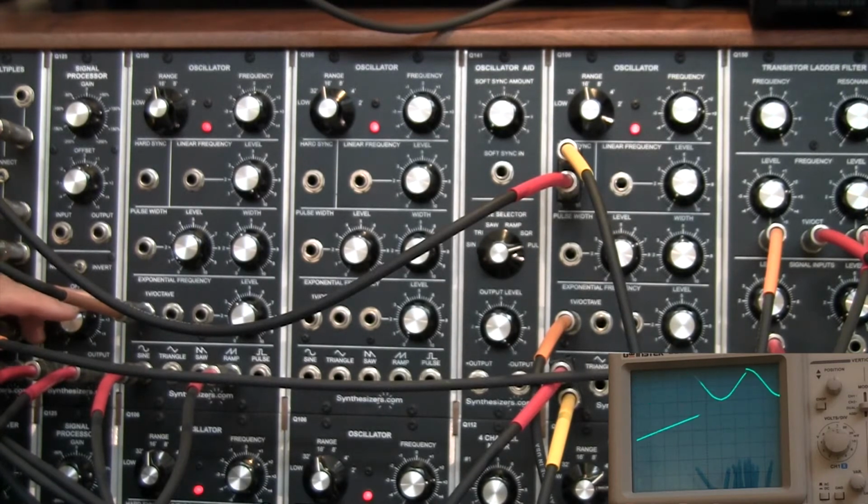Sounds like it's almost synced, but it never really is. As Roger had stated, the rising edge of the sync waveform has to be fast enough.